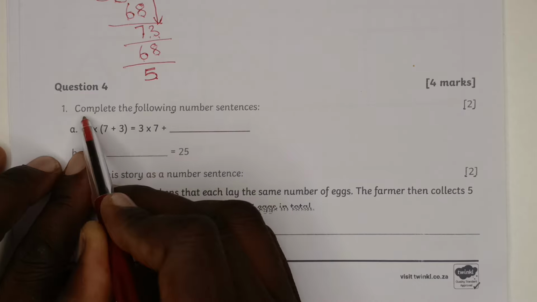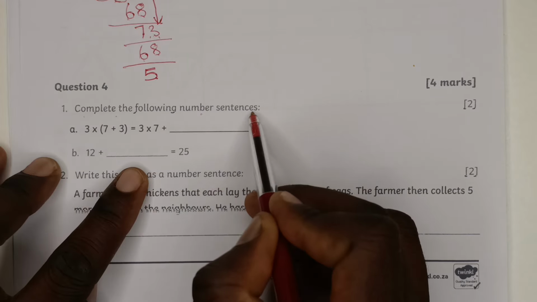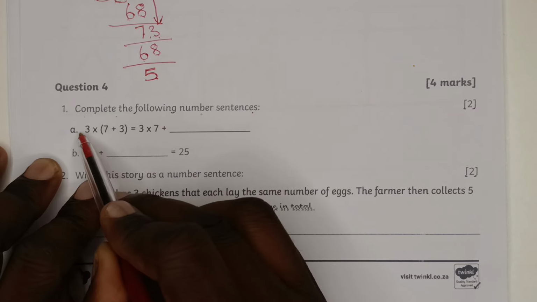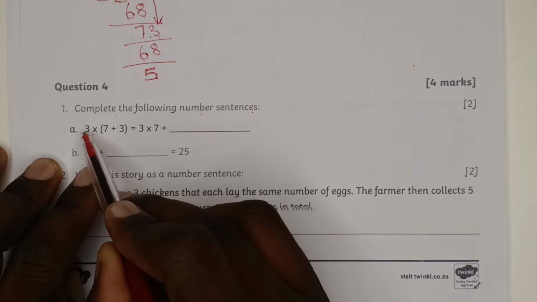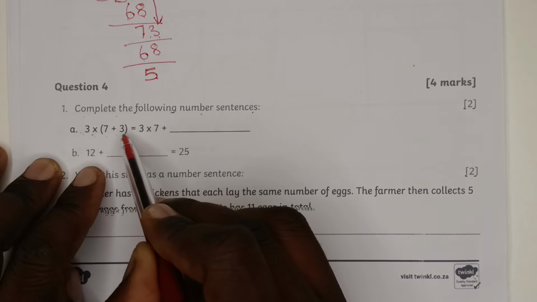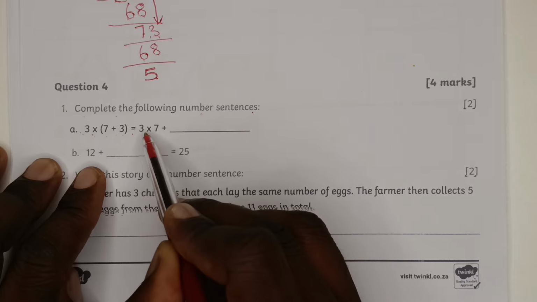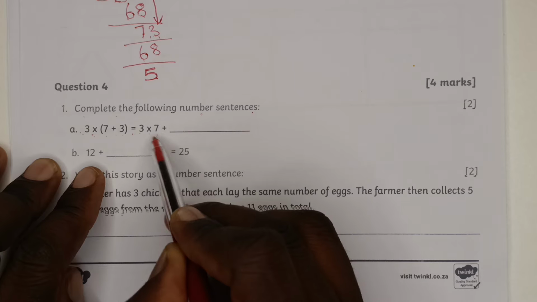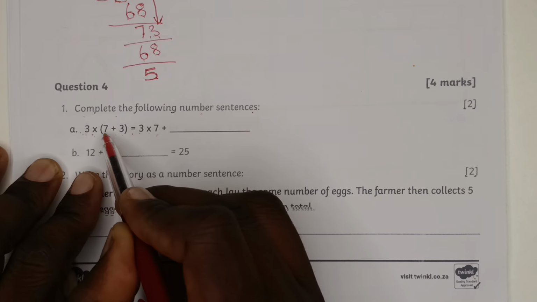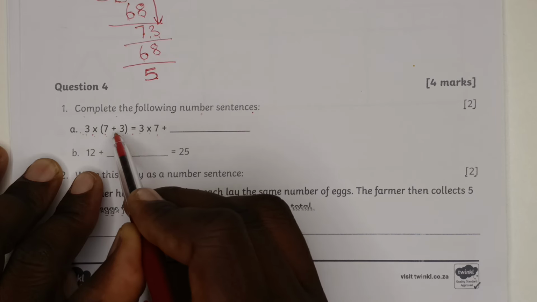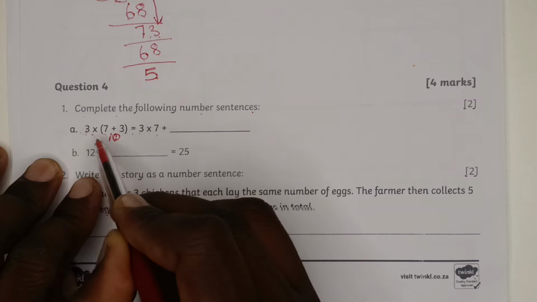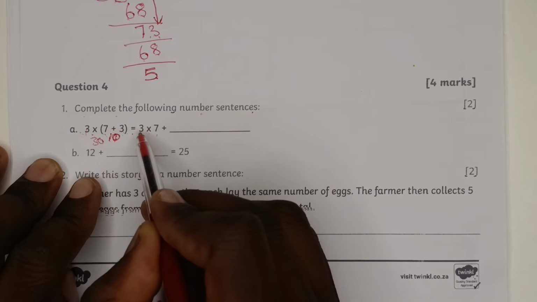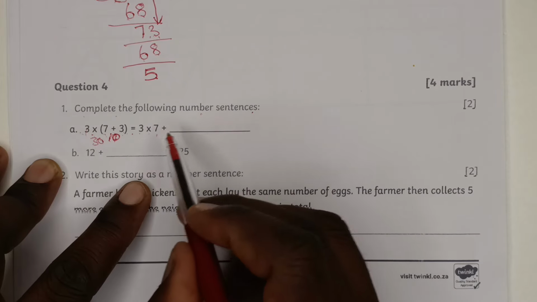Question 4 says complete the following number sentence. So 3 times 7 plus blank is equal to 3 times 7 plus 7. What is 7 plus 7? It's 10. So 3 multiplied by 10 is 30. So if they say this side is 30, it means this side should be 30 as well.